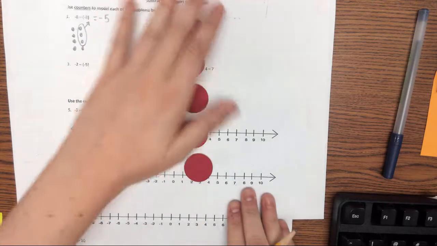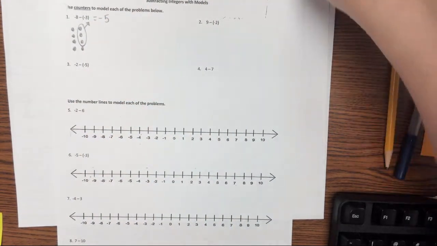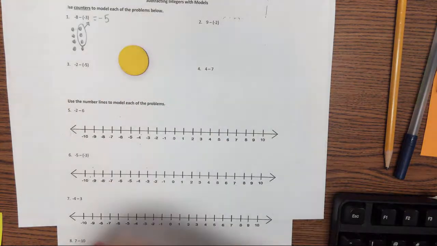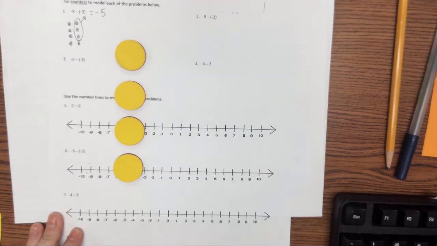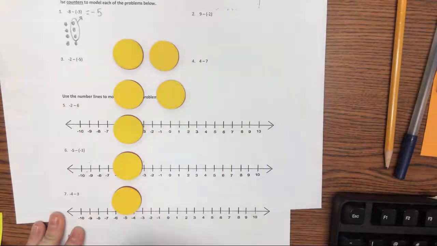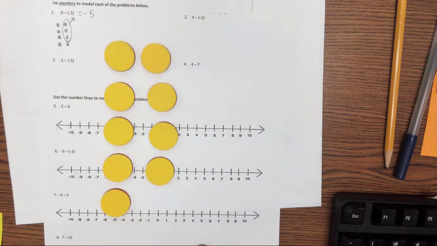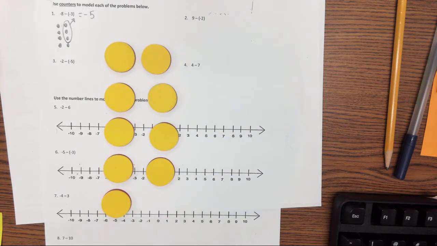All right, number 2. It says I have 9 positives and I want to take away 2 negatives. So I'm going to put 9 positives on the table. 1, 2, 3, 4, 5, 6, 7, 8, 9. Okay. Now I want to take away 2 negatives, but I've got a problem. I don't have any negatives to take away. So what I'm going to have to do is add negatives to the table. However, every time I add 1 negative, I also have to add 1 positive. I'm going to show you why in just a second.